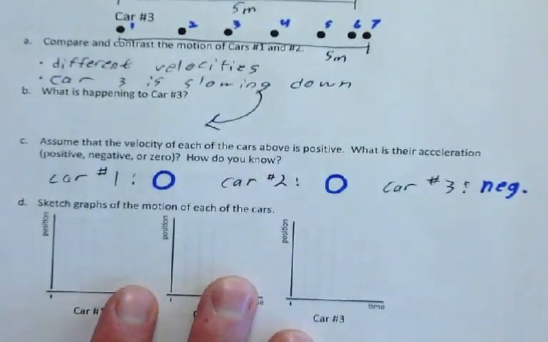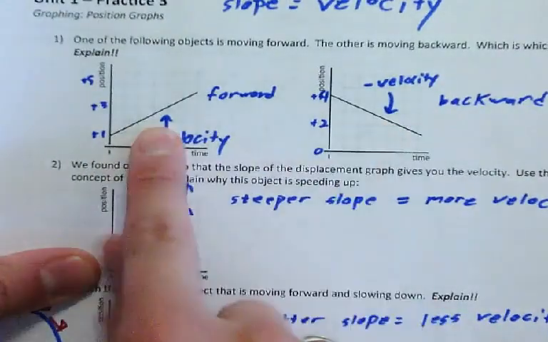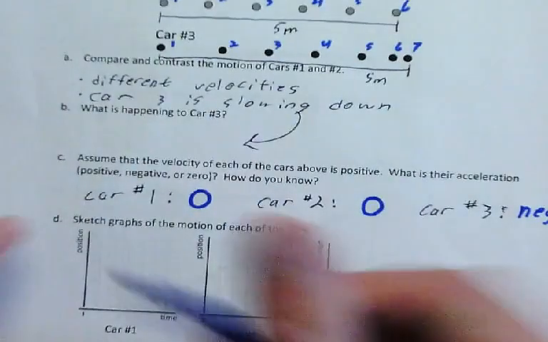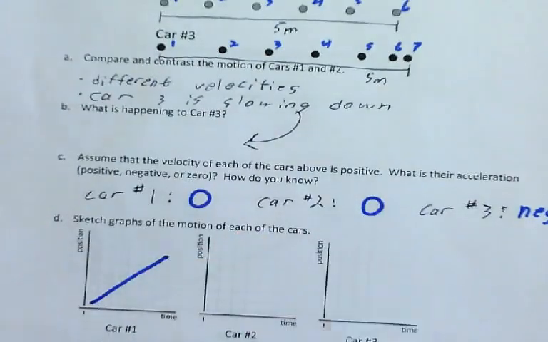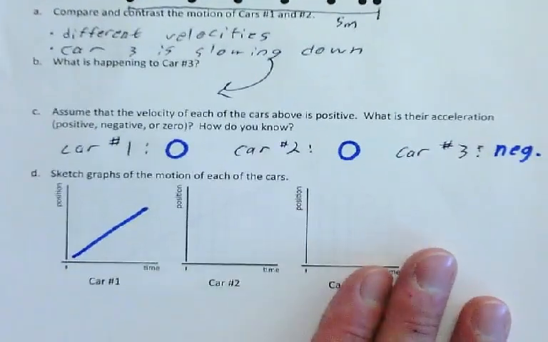Because that should be constant. So constant, and you're right. Constant, though, is straight lines. So you're exactly right of what it's doing, but we would want to draw a straight line going up. So something like this. So that'd be car 1. Okay?